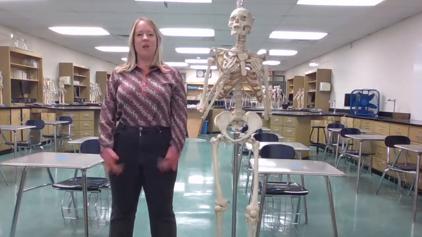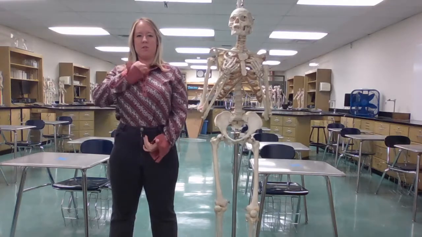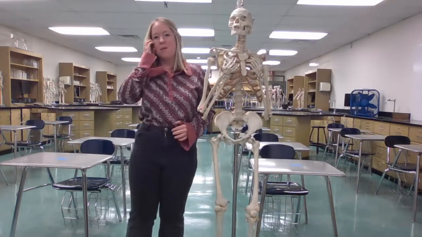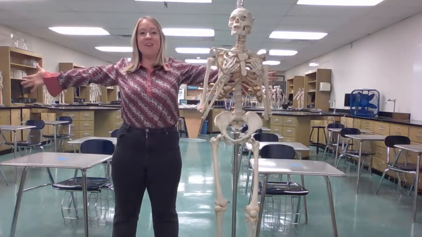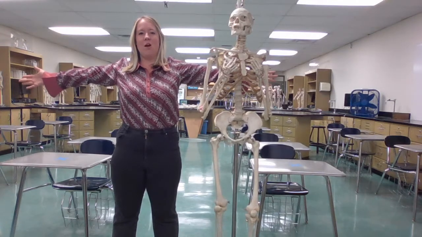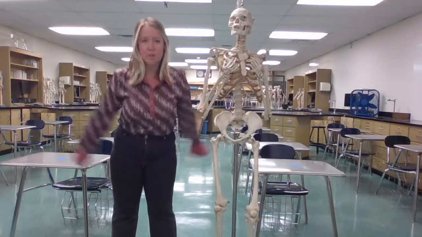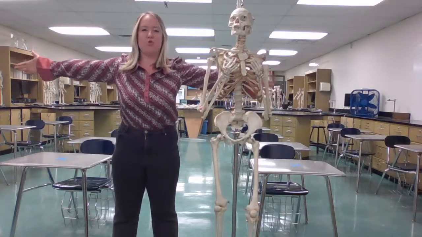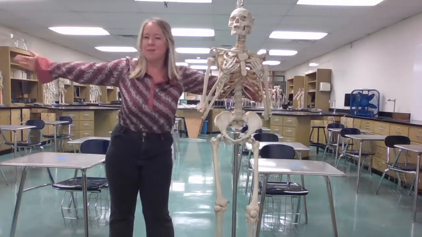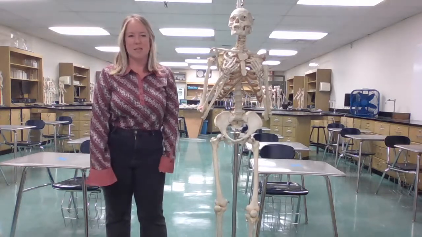Get it? Okay, cool. So my legs are lateral from my torso because they're further out to the side. If I stand like this, my hands are lateral to my shoulders. My shoulders are medial to my hands, but only when I stand like this. Let's not stand like that.